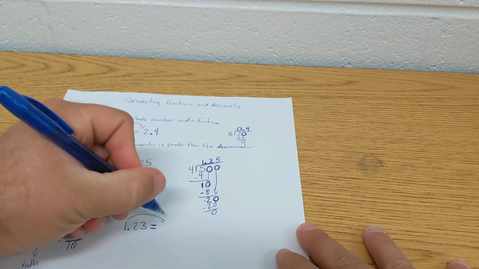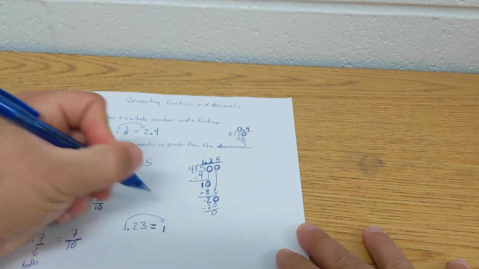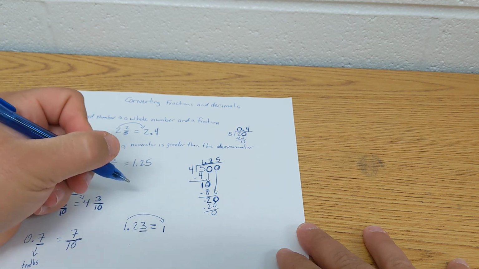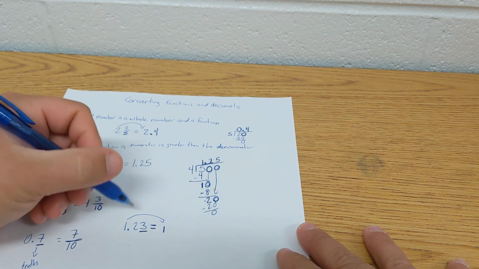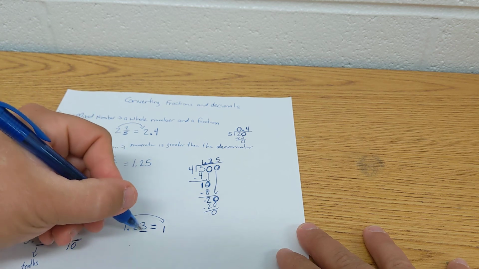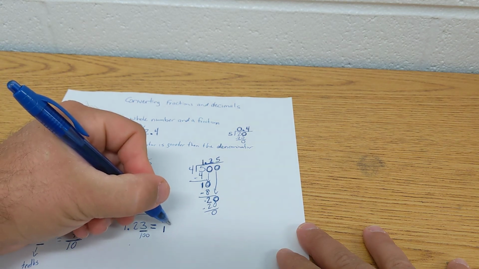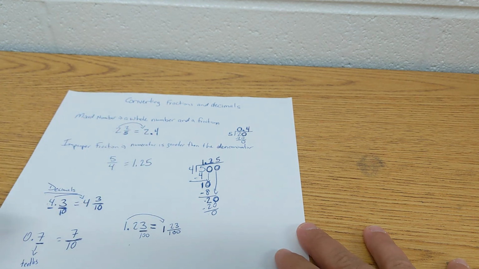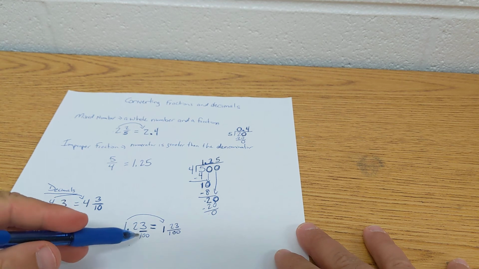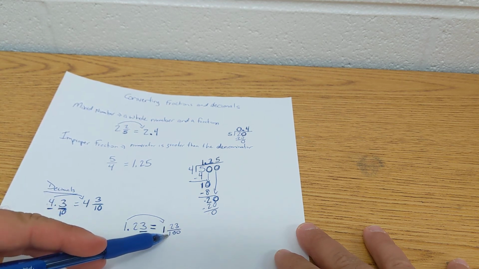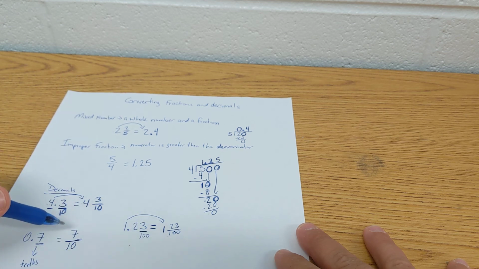Well, I'm going to keep my 1, and I look at the last number, which is my 3, and what place is that 3 in? We have the tenths, the hundredths place. Well, that's in the hundredths place. So I'm going to put my 23 over 100. So 1.23 is equal to 1 and 23 hundredths.